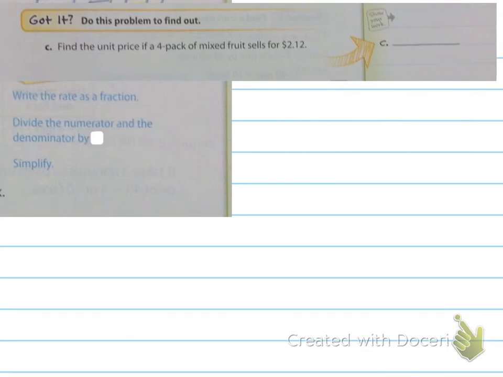For example C, it says find the unit price of a 4-pack of mixed fruit if mixed fruit sells for $2.12. So I want you to write it as a fraction and then divide the numerator and denominator by whatever number. We're trying to find a unit rate of a 4-pack of mixed fruit. So I'm interested to see if you guys can figure out how to set this problem up correctly. Alright, I'm going to pause the video now, and you should pause the video now, and then when you come back we'll have the answer.